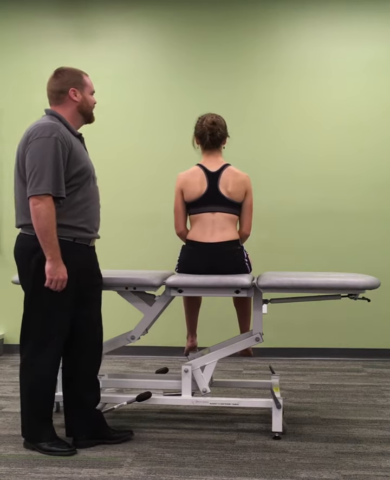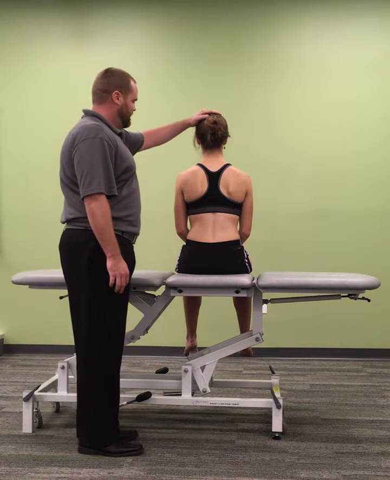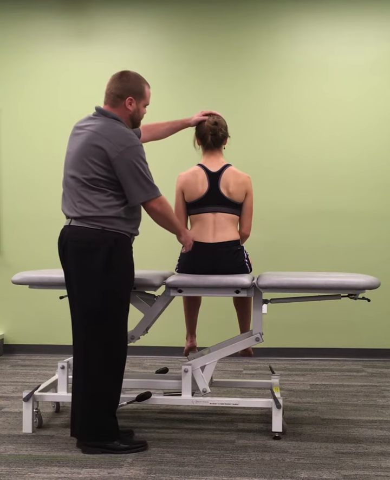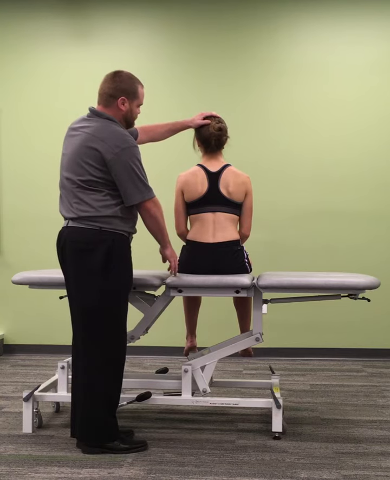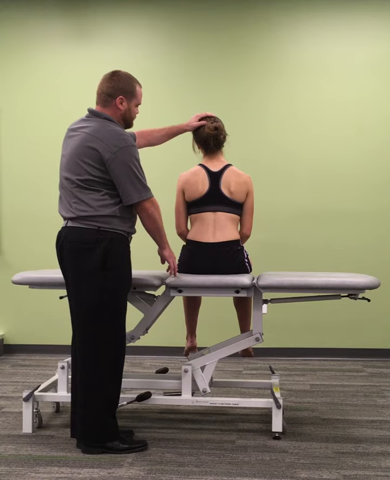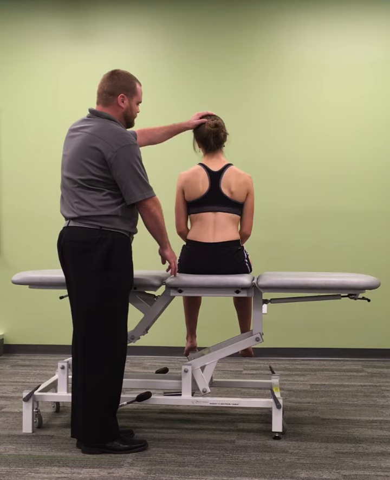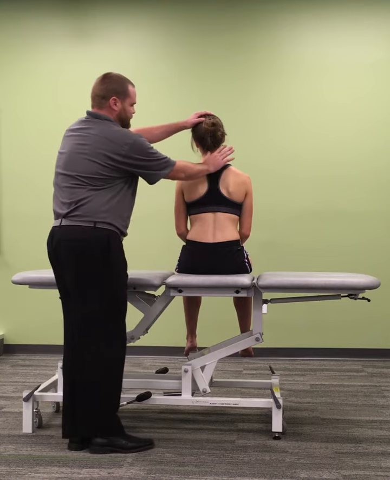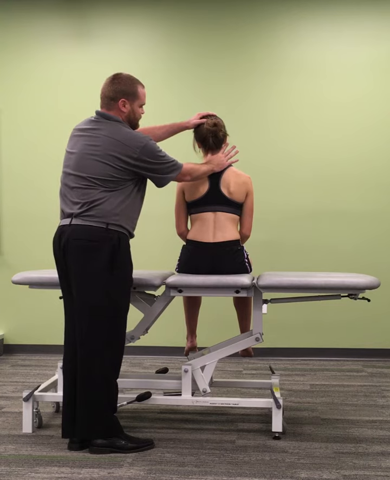With the ipsilateral hand on the patient's head, gently introduce extension, rotation, and side bending to the ipsilateral side. Introducing motion in these planes allows the practitioner to magnify any restriction. With the contralateral thenar eminence, we'll introduce a translational force and note any restriction.